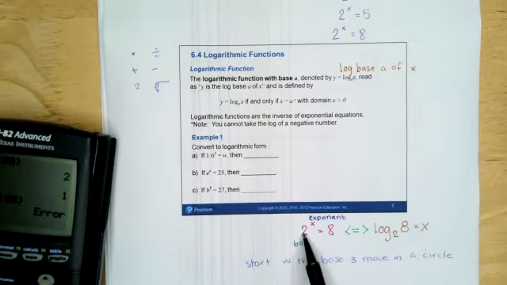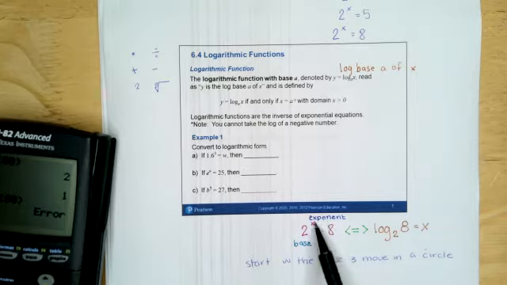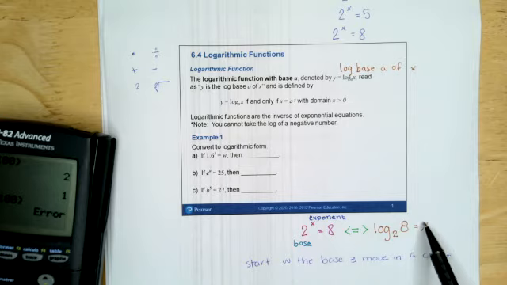So start at 2, write the word log, start at 2, then go to 8, then go to x. You're going in a circle. Start base 2, go in a circle, so jump to x, come back over to 8 if you're converting back. All right, let us practice right here.